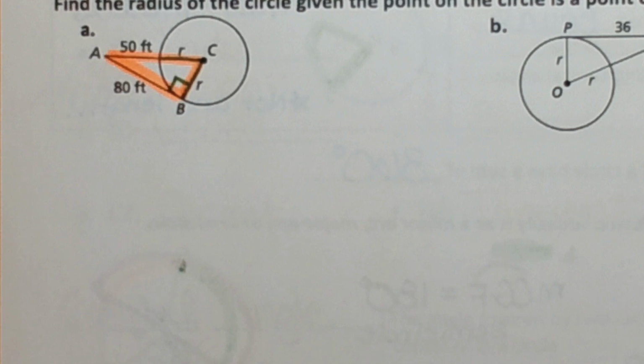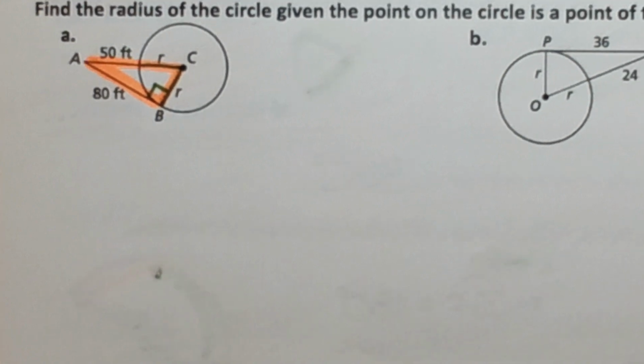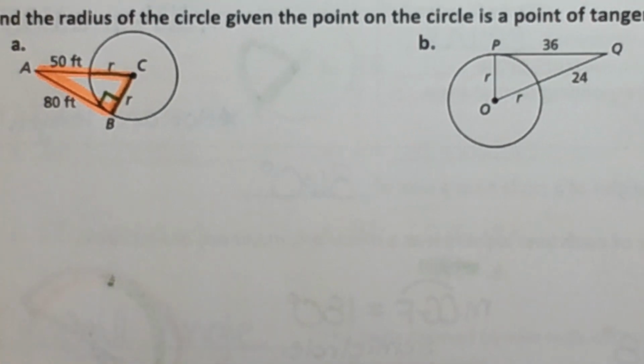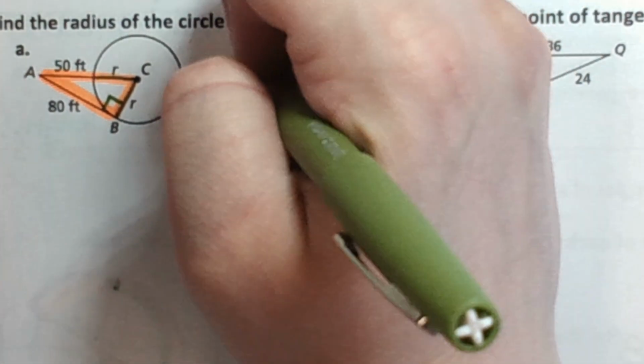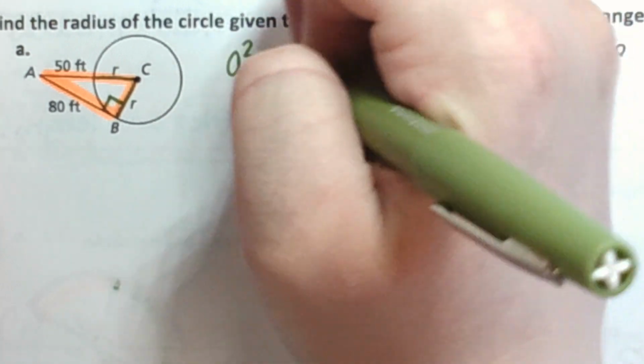How are side lengths connected to one another in a right triangle? What theorem or formula could help us solve? A squared plus B squared equals C squared. Knowing that that is a right triangle means we can use the Pythagorean theorem, a squared plus b squared equals c squared.